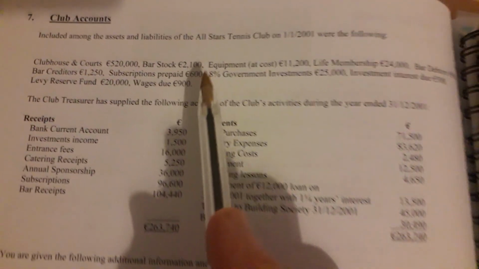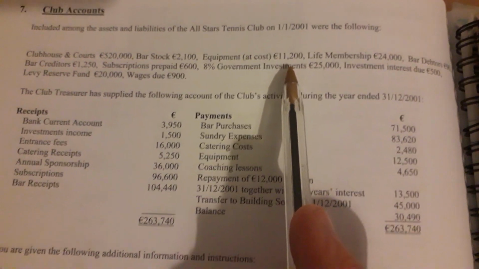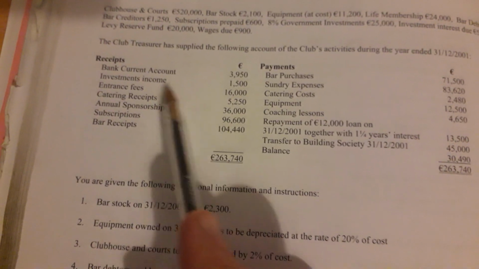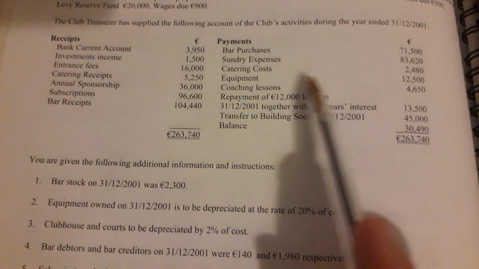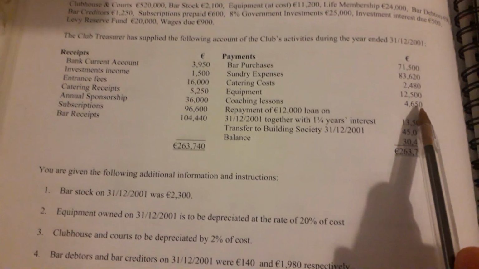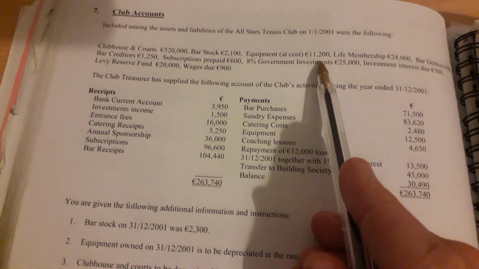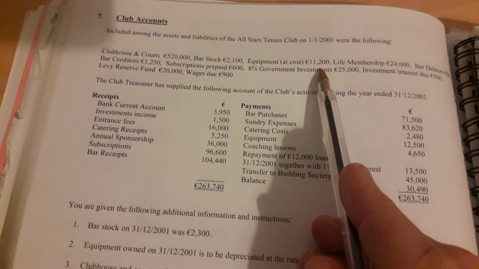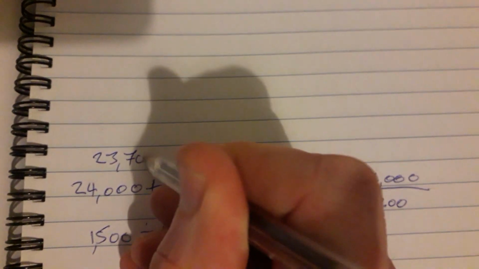Well, if we look first of all up here, there was equipment of 11,200 at the start of the year. Then we check here to see if we sold any equipment. We didn't. We check over here to see if we bought any equipment. We did, 12,500. So 12,500 plus 11,200 is 23,700. So if I do my workings here, again, 23,700.